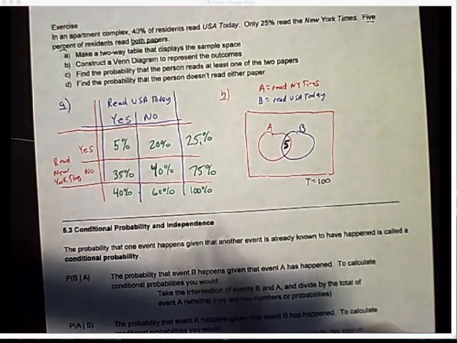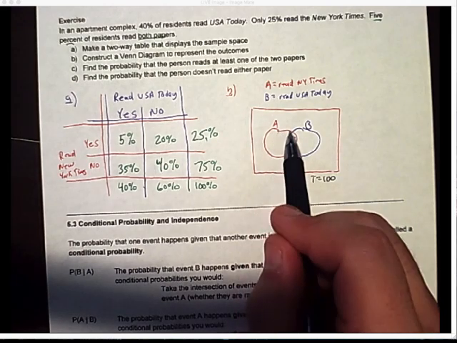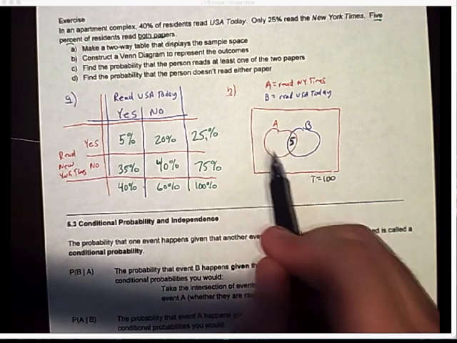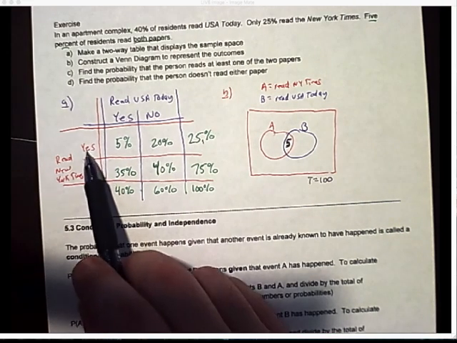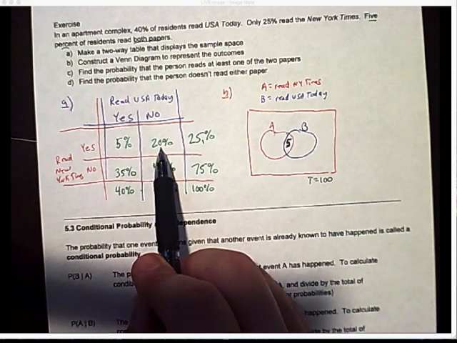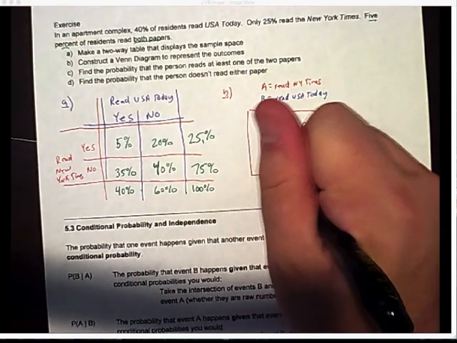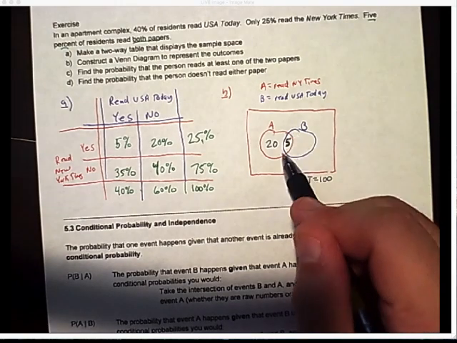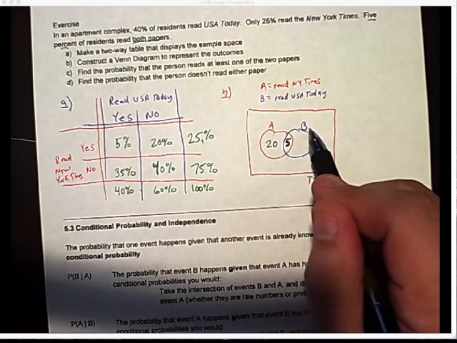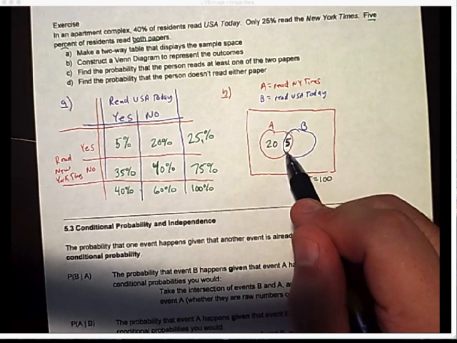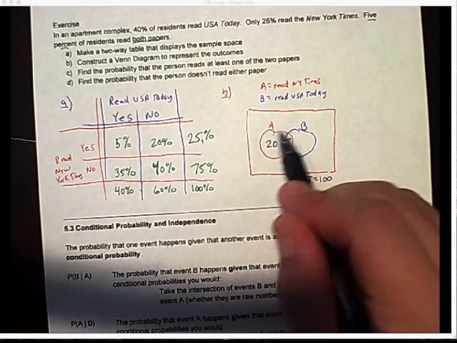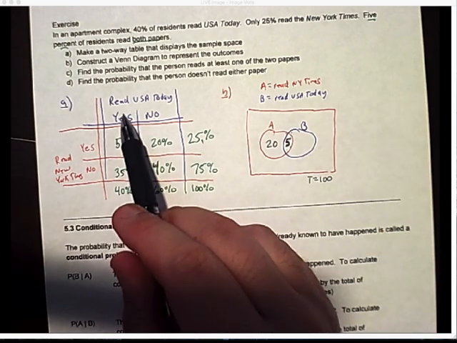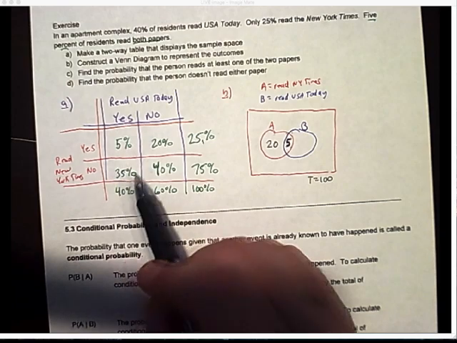Okay. What is this part right here? That's the people that read the New York Times. So they would say yes to reading the New York Times. All right. But no to reading USA Today. So we would put the number 20 there. All right. What about this part of the Venn diagram? That's who read USA Today. So they say yes to USA Today, but they're not in the red circle. So it's no to the New York Times. So yes to USA Today, no to New York Times. That's 35.